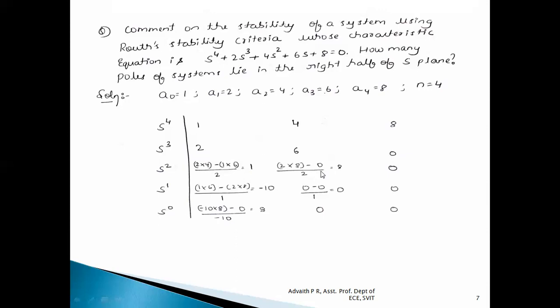To get this value, 2 multiplied by 8 minus 1 multiplied by 0, divided by 2, so that corresponds to 8. After 8 and 0, we don't have any other values over here, so that is nothing but 0. Anything multiplied by 0 is 0, so the value which we get is also 0 over here.